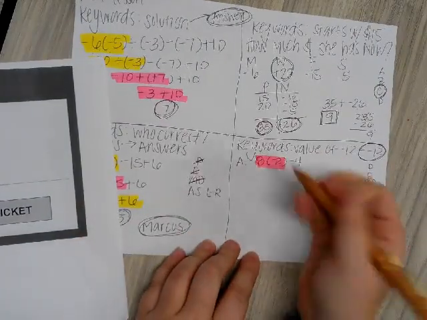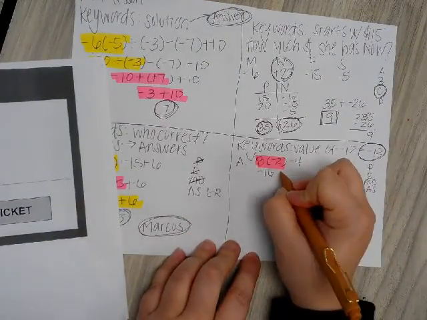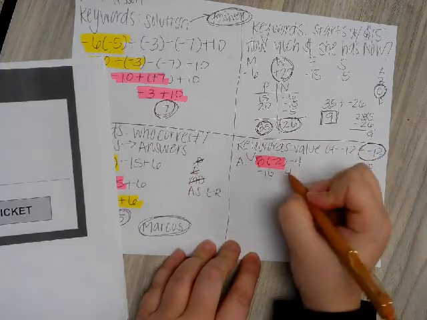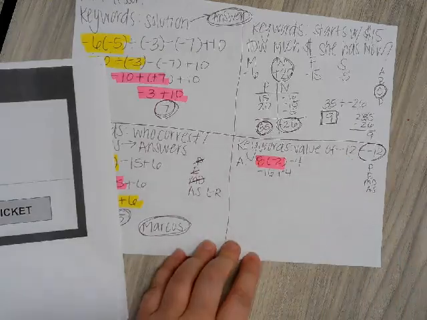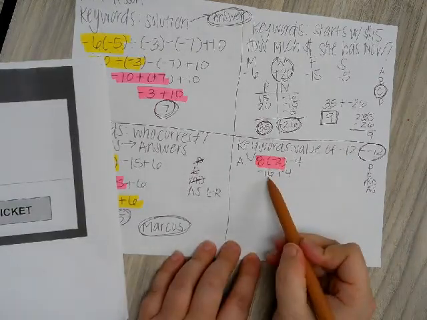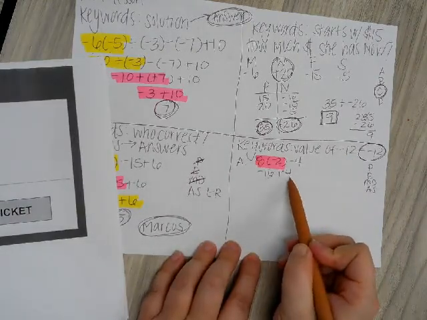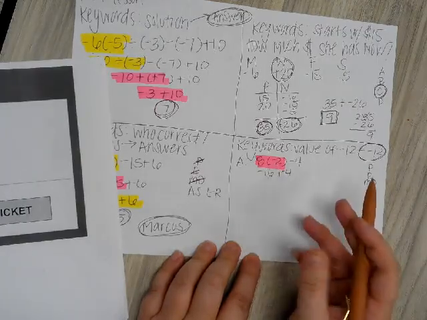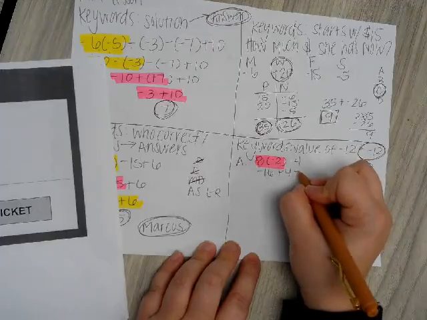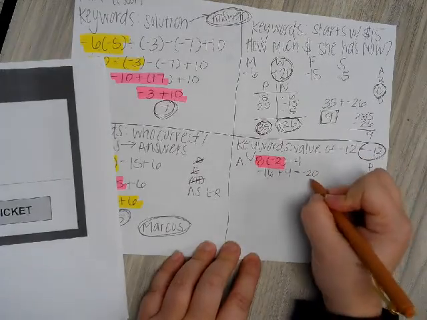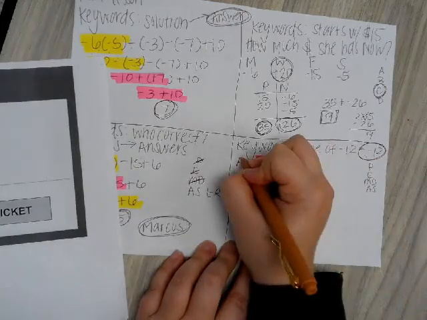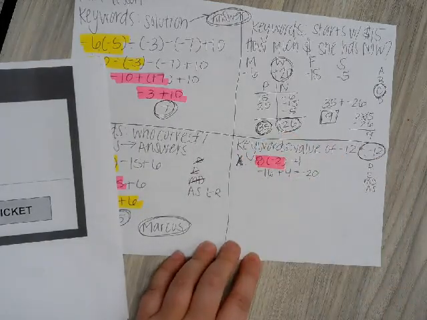So -16 minus 4. Subtracting is just adding the opposite. So now I have -16 plus -4. Those are same signs. So if they are the same sign, I'm just adding them together. And so that makes -20. Is -20 the same thing as -12? It is not. So A cannot be my answer. So let's look at B.